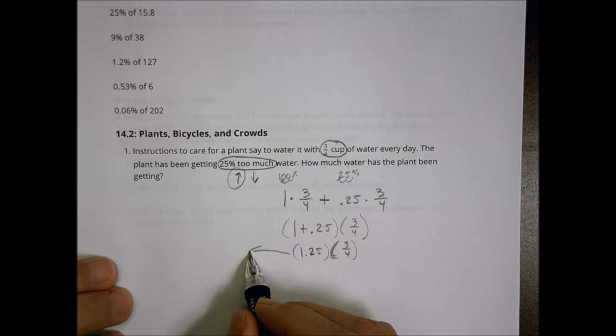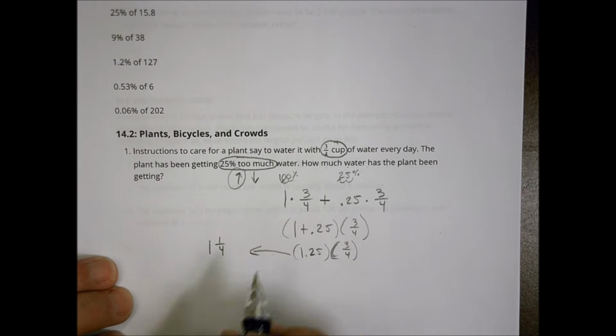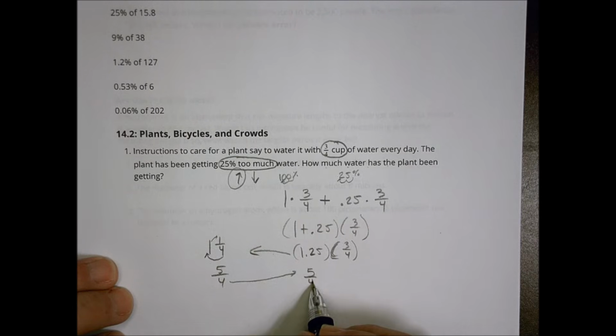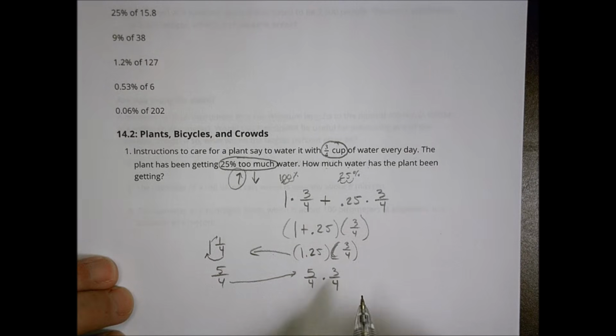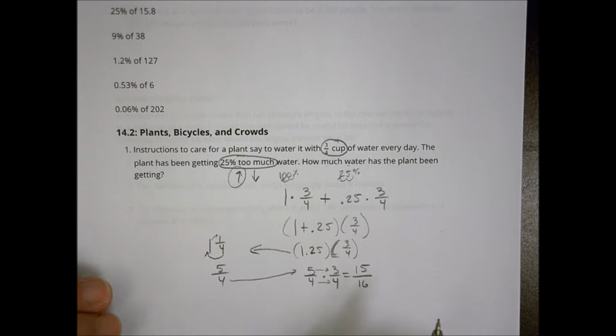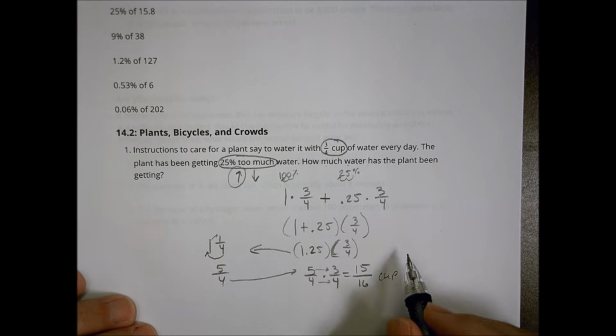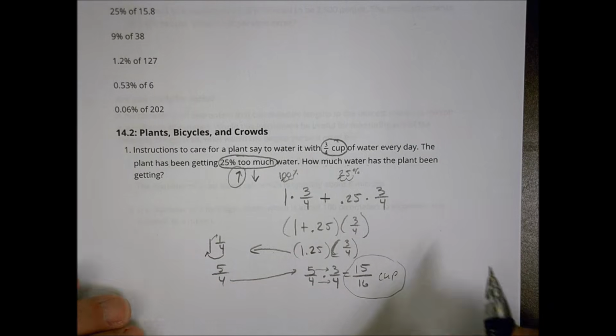I'm going to just drop to the side here. 1.25 as a fraction is 1 1/4, right? It's 1 1/4. And if I want to make that into an improper fraction, I do 4 times 1 is 4, plus 1 is 5. So that becomes 5/4. So I'm going to put that back over here. So I actually have 5/4 times 3/4, like so. So when I multiply fractions, I just go straight across. So 5 times 3 is 15, and 4 times 4 is 16. So in terms of how much water the plant is getting, it's getting 15/16 of a cup of water every time. So that is almost a whole cup.